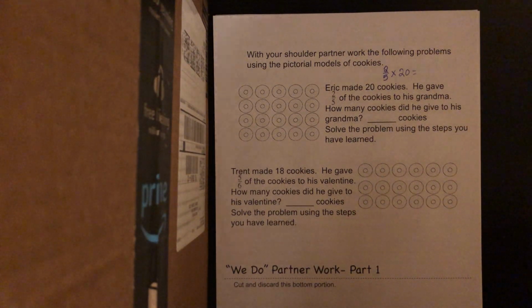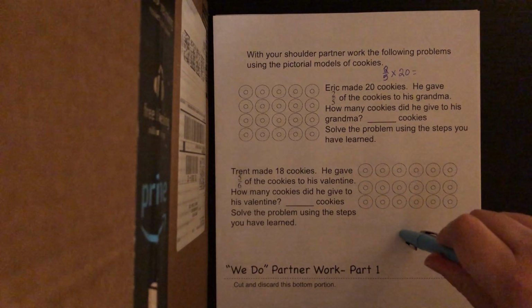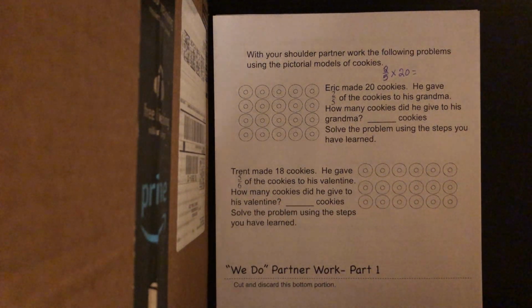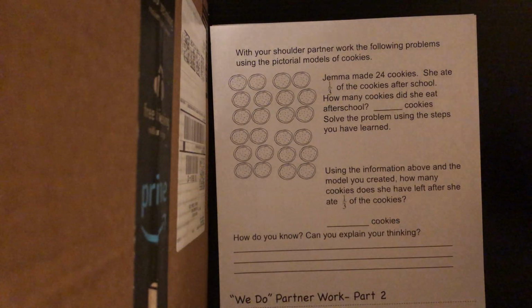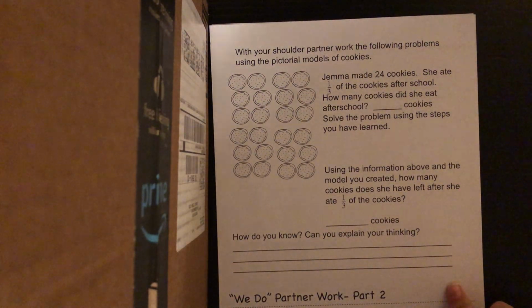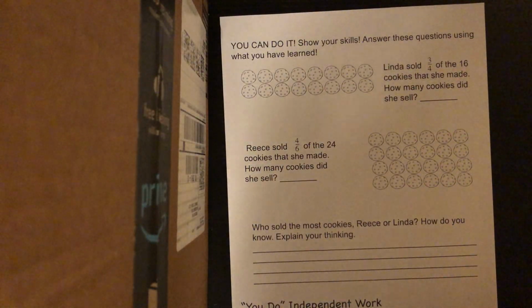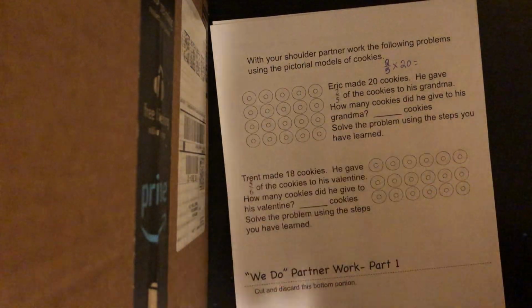So I want to see that you're representing it as well as doing it as just like an equation. Okay. And then you're going to come down here and it says Trent made 18 cookies. He gave 5/6 of the cookies to his Valentine. How many cookies did he give to his Valentine? Okay, so I want you to do that page on a piece of notebook paper or on this. And then I want you to figure out the answer to this. Use the model. And then I also want you to do these 2 problems. Okay, and that is your assignment for the day for math.